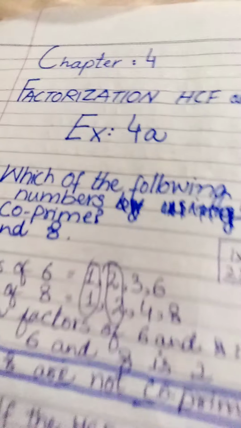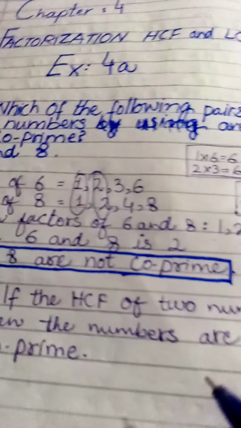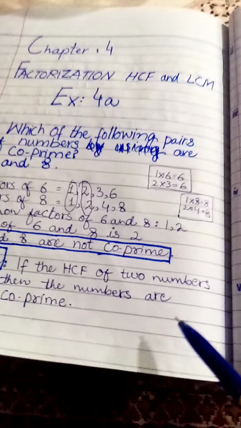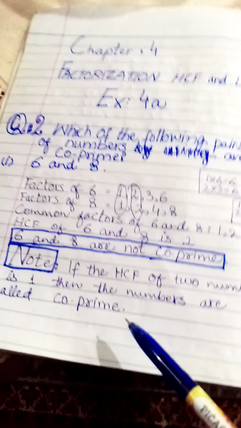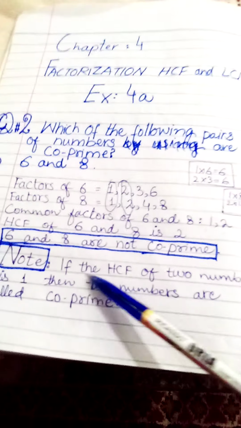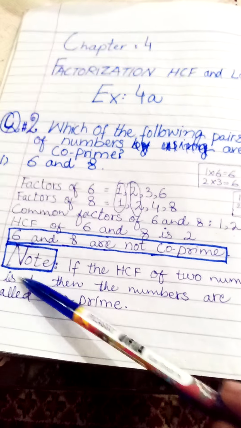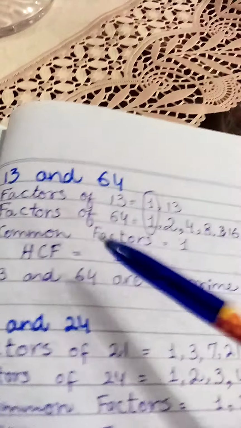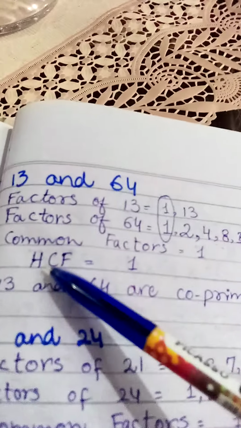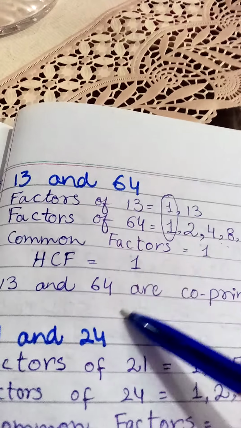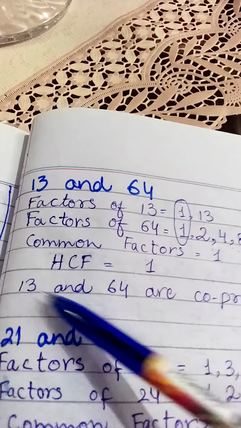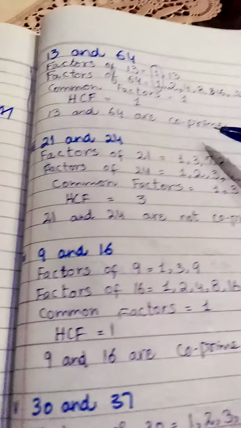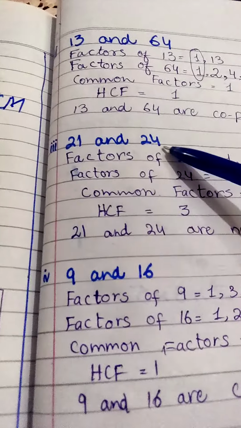As I told you here in the definition, if the HCF of two numbers is 1, then the numbers are called co-prime. So we can apply the definition here. The HCF of the two numbers is 1. That's why these two numbers are co-prime. Next, the next question, which is 21 and 24.